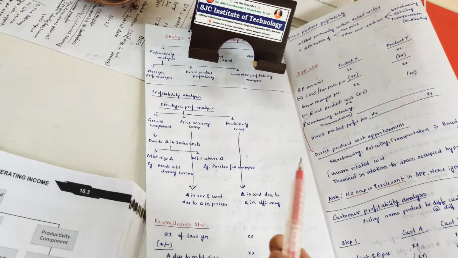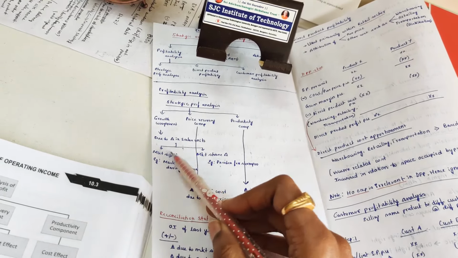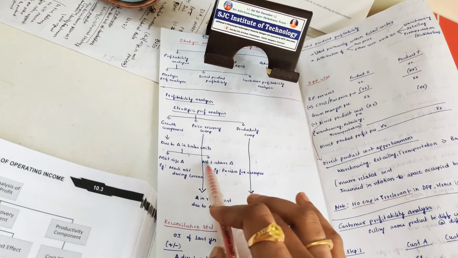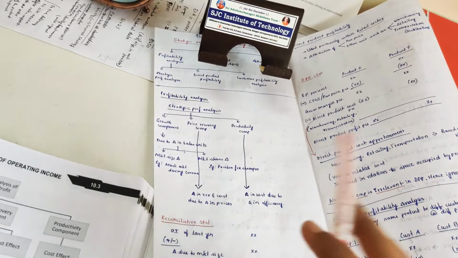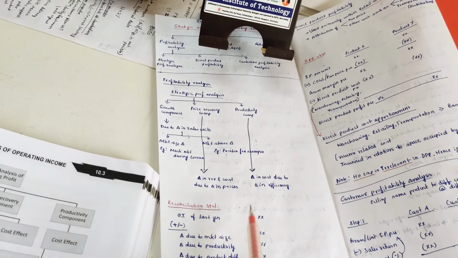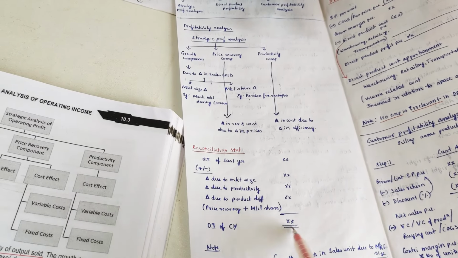Okay. So we have understood. So directly we have taken the change due to market size, the productivity component, and these two things: one is market share, the other one is the price recovery component. So these three things can be added or subtracted based on whatever the criteria is. So you will get the OI, that is the operating income of the current year.